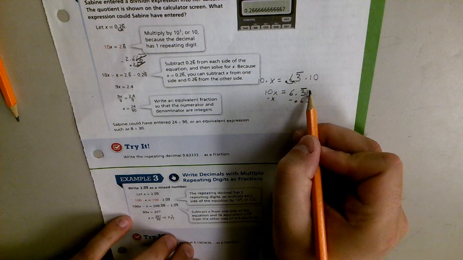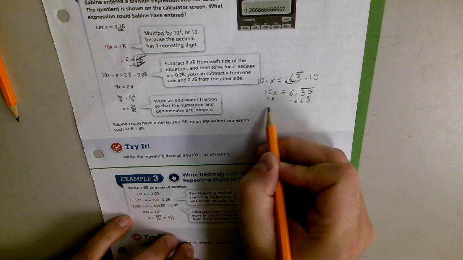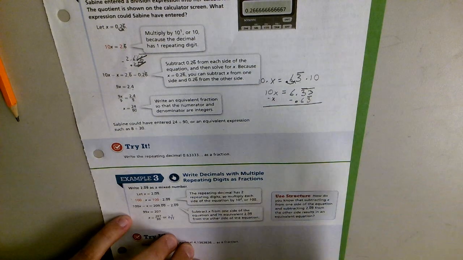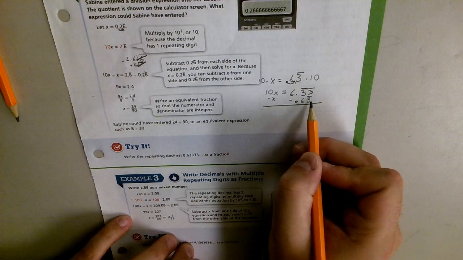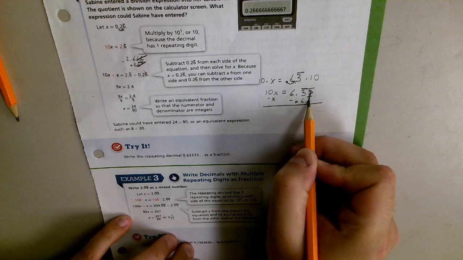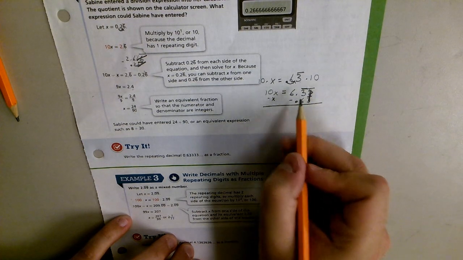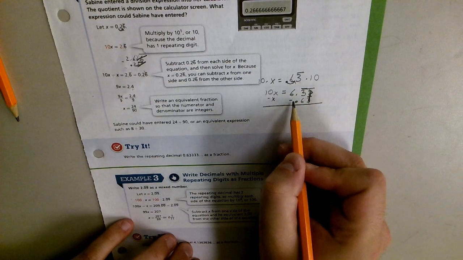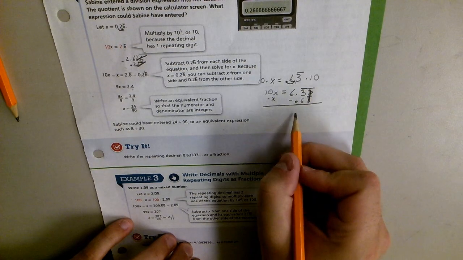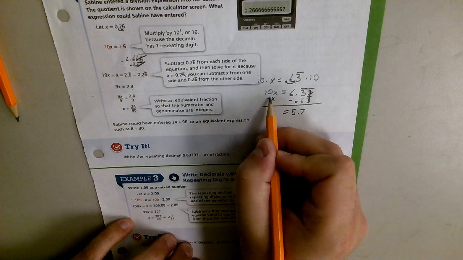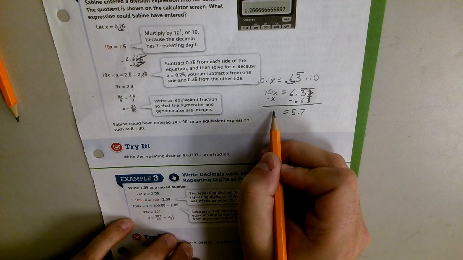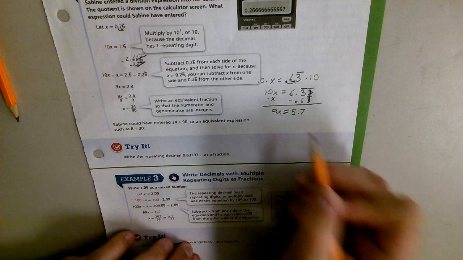I'm going to show it this way just so it looks a little clearer. These 3 repeatings after this are going to cancel each other out. So then you just have 6.3 minus 0.6, which is 5.7. And on this side you have 10 minus 1, which is 9x.